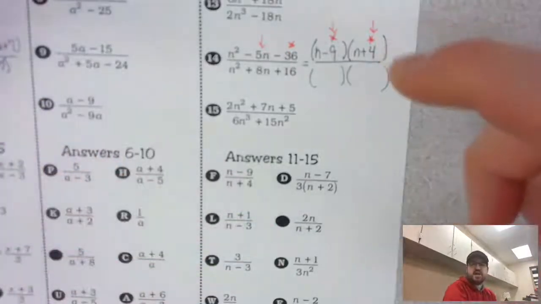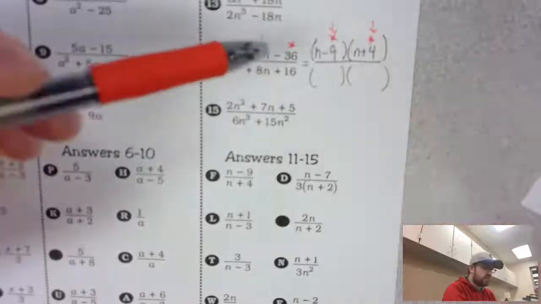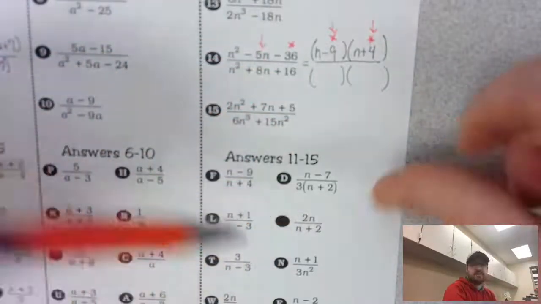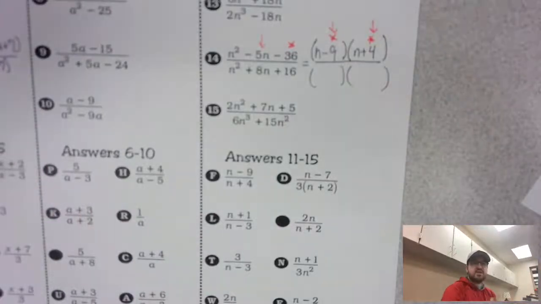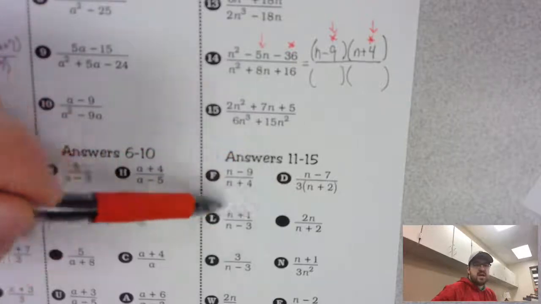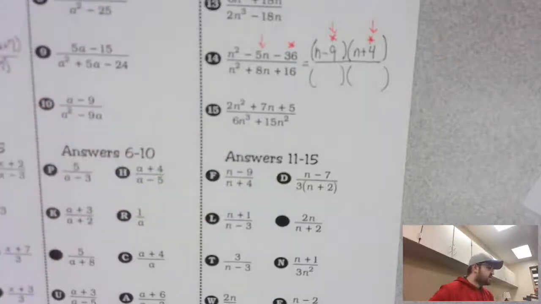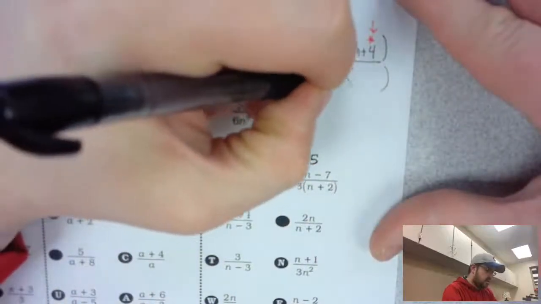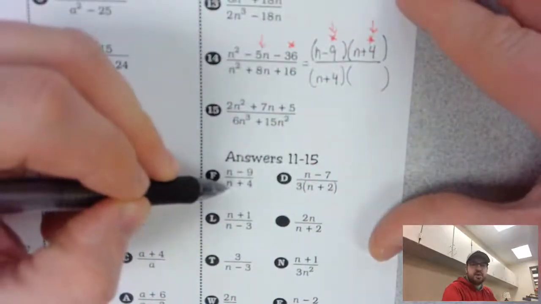You could do the same thing with the bottom. If my answer is going to be letter F, that means there has to be an n plus 4, because that's what's going to be left.